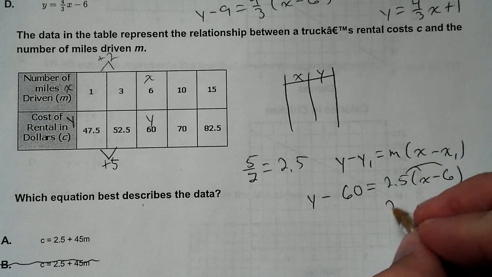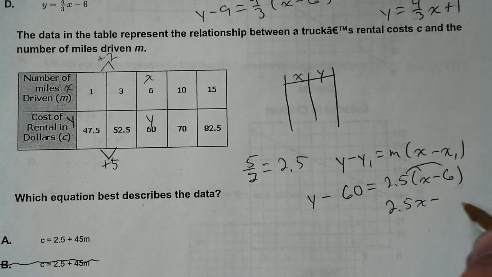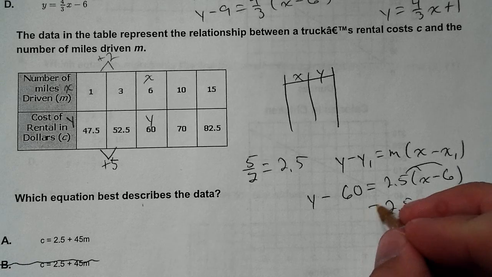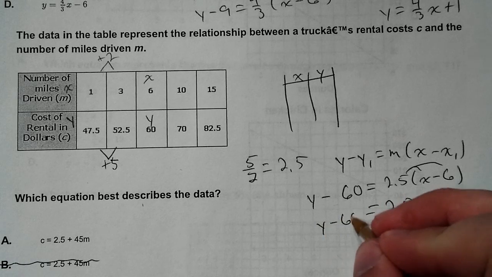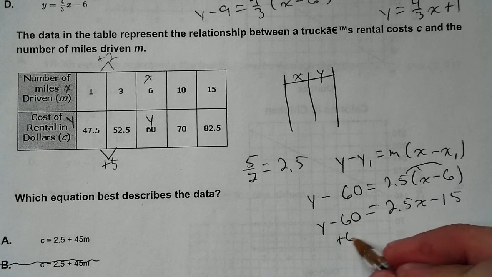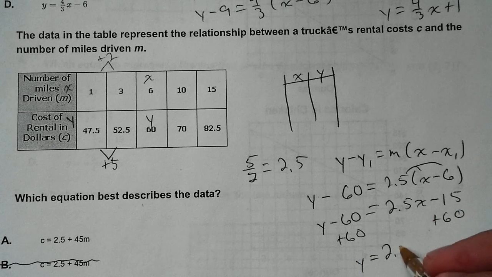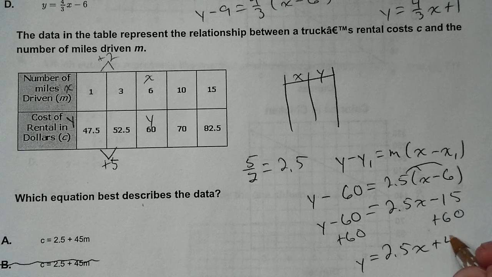Distribute. And 2.5 times 6, that's going to be 15. And then I need to get y by itself, so I'm going to add 60. Get y equals 2.5x plus 45.